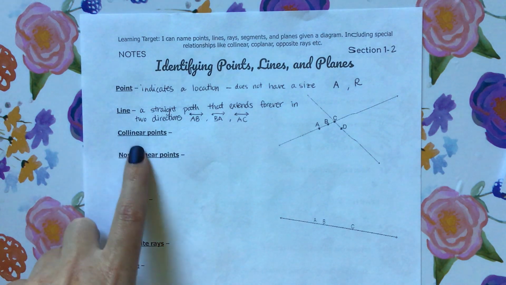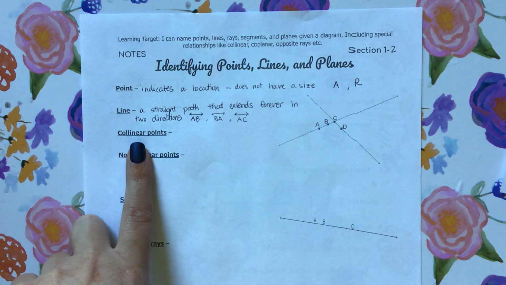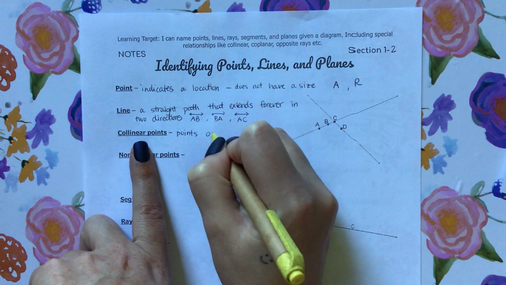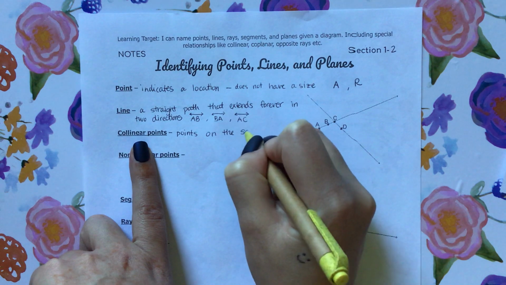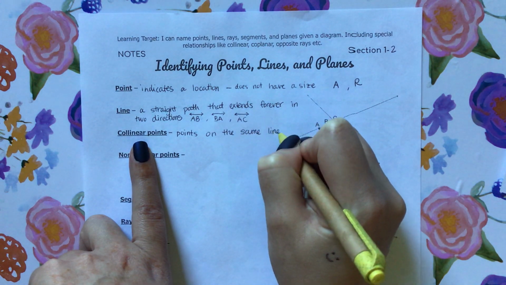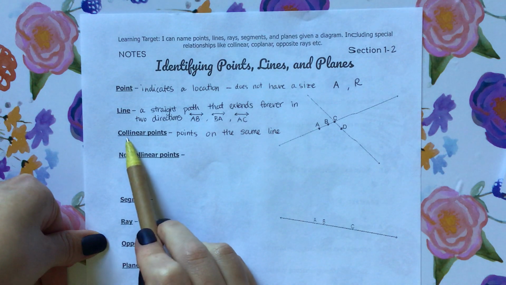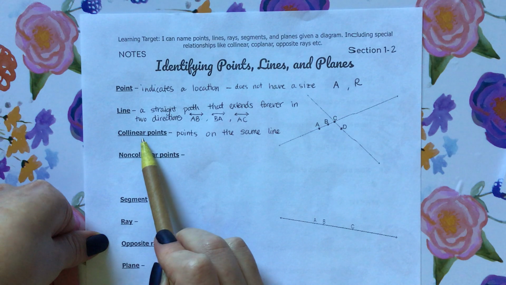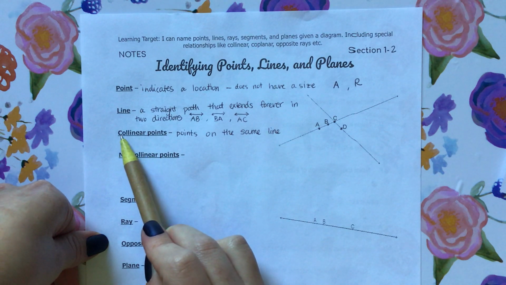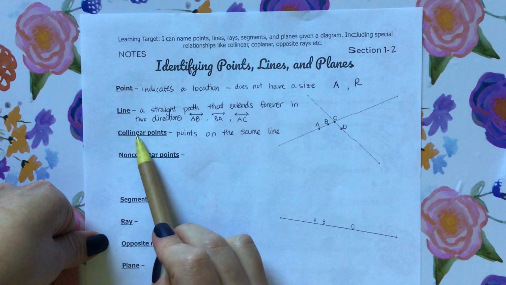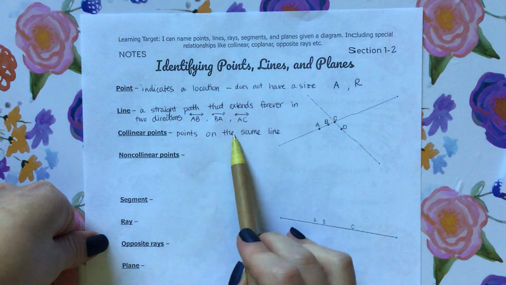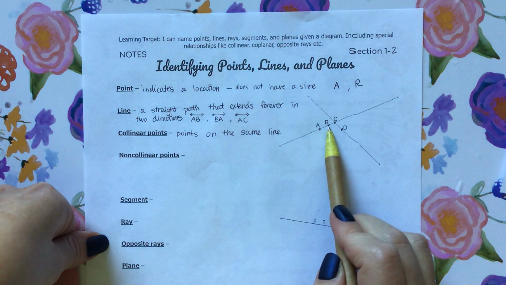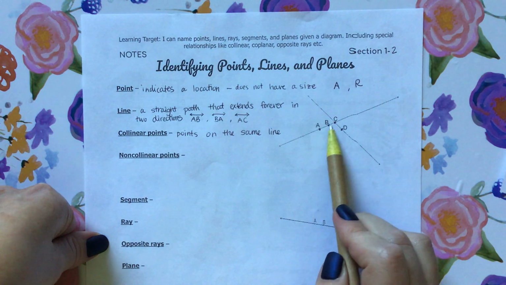Now, collinear points are points on the same line. So hopefully the word itself was kind of a hint for you. Think like the word co-worker. You are both working at the same place, so collinear. They are both on the same line, and line is in that word L-I-N-E right there. So points on the same line. Examples of that would be A and B, or B and C, or A and B and C.